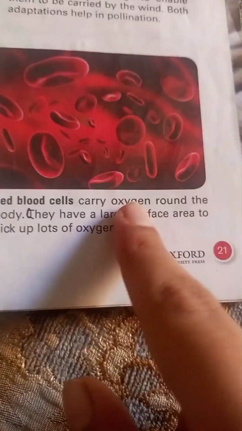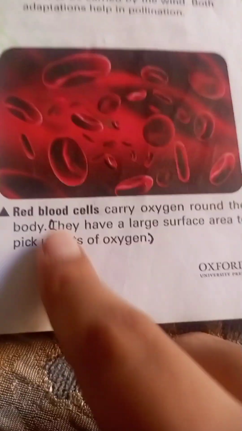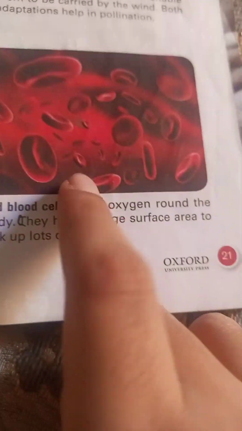Red blood cells carry oxygen around the body. They have a large surface area to pick up lots of oxygen. They basically carry oxygen throughout your body, and as you can see, this is a large surface area to pick up lots of oxygen.